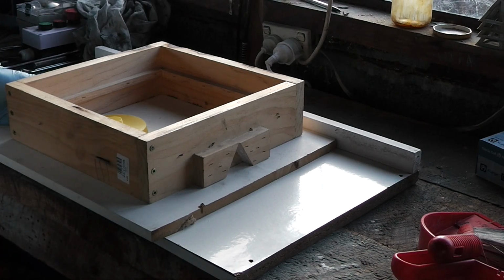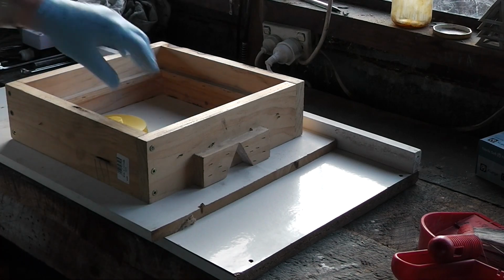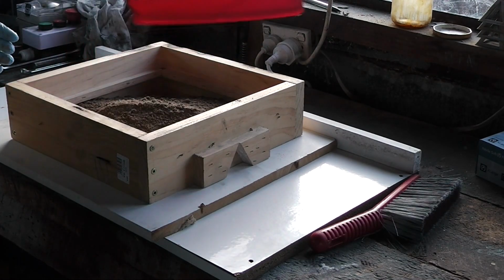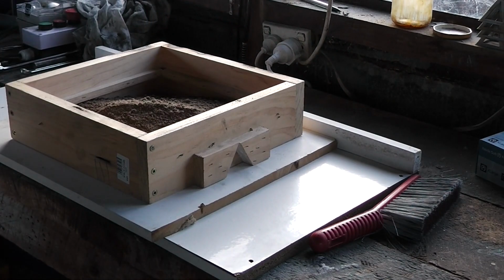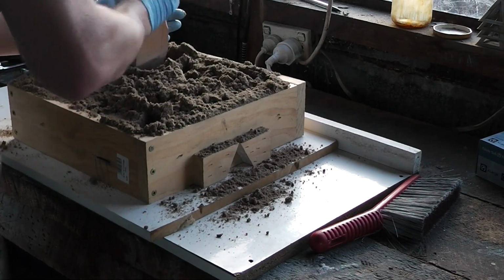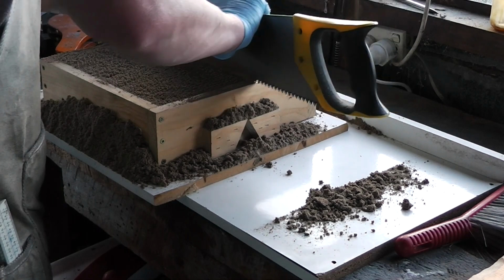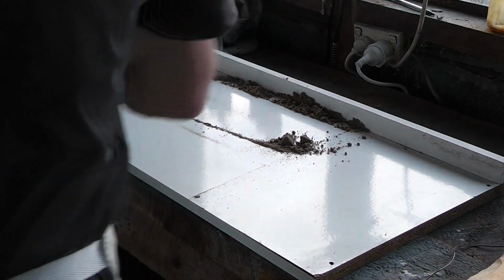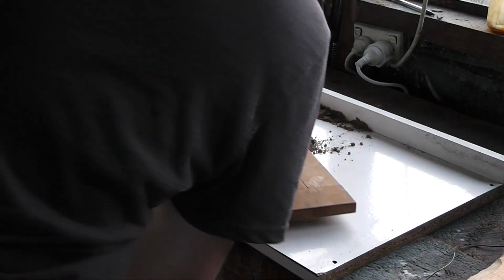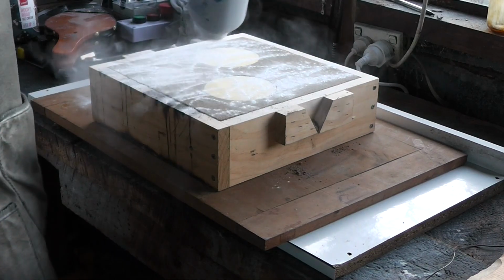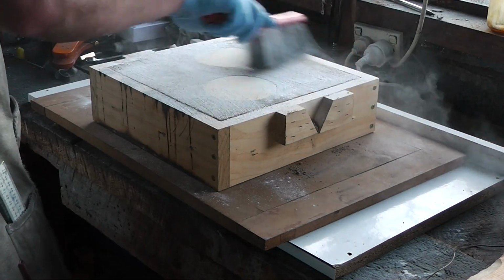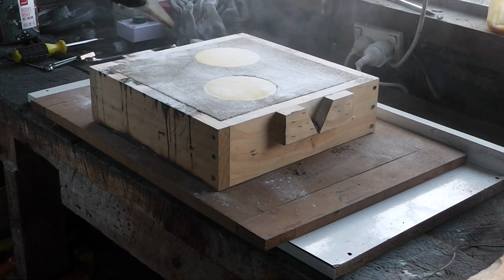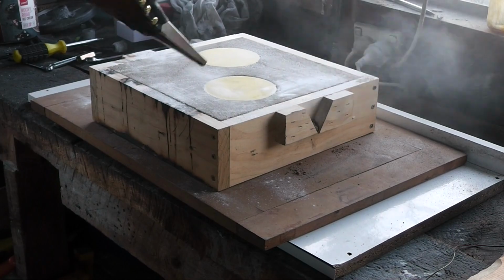I did two of them so I can cast them both at the same time. Rid of the excessive parting powder.